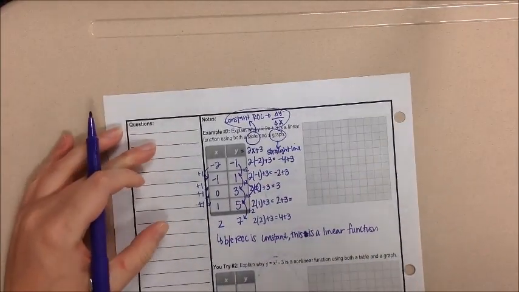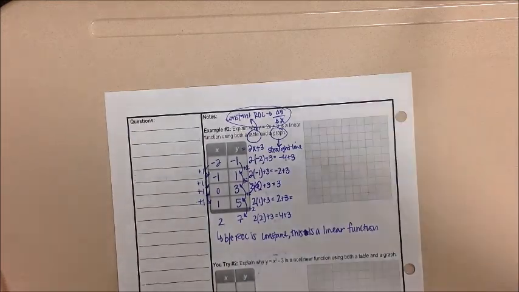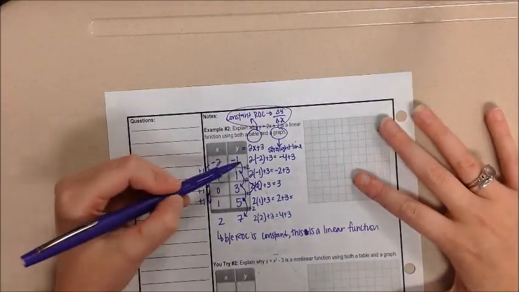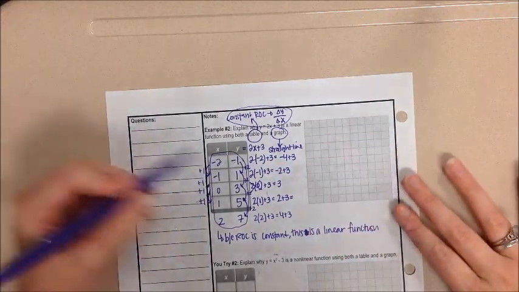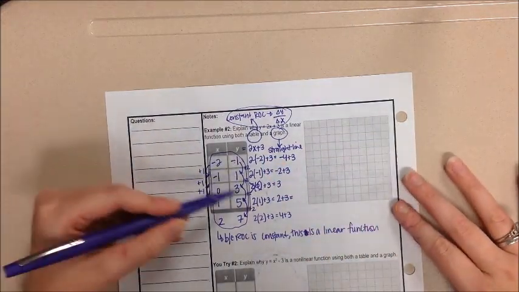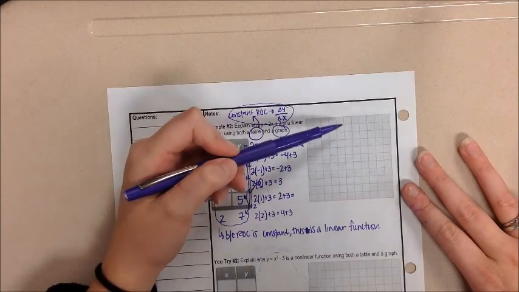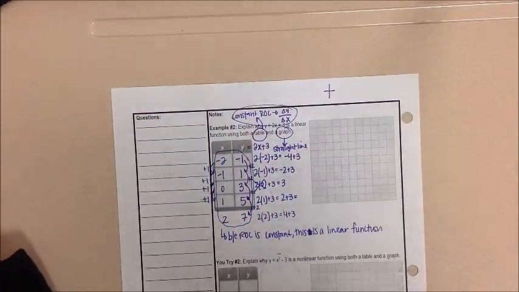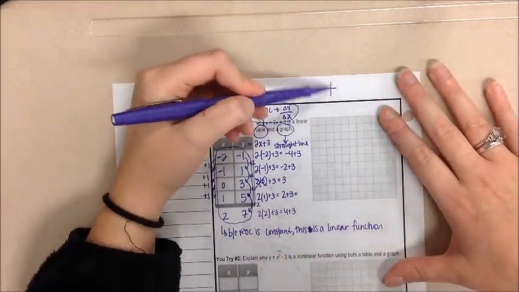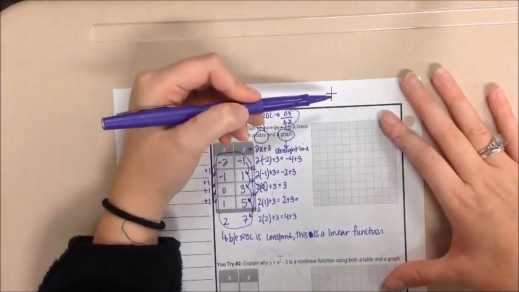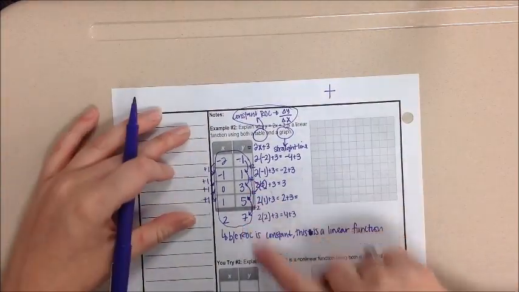Okay, now we move on to the graph. Now, we have to make our graph, and these are the points that I'm going to use to plot: negative 2, negative 1; negative 1, 1; 0, 3; 1, 5; 2, 7. Because most of my y values are positive, I'm only going to include a little bit of the negative.